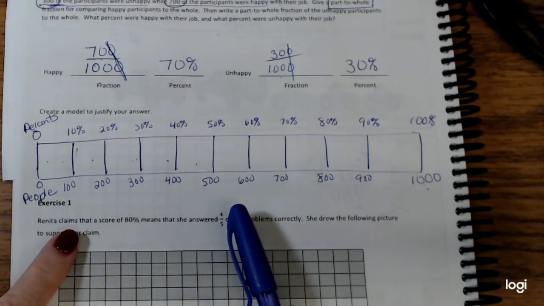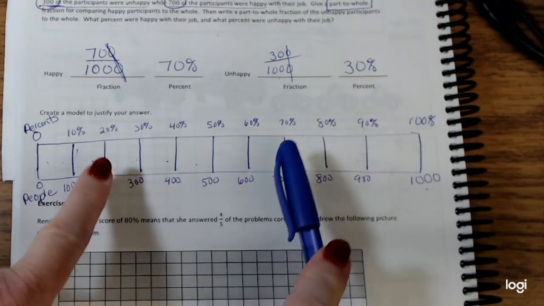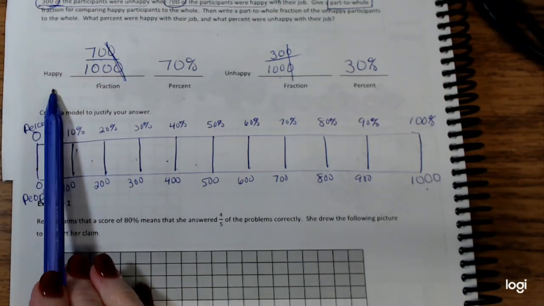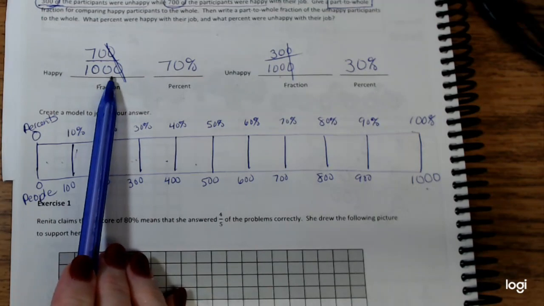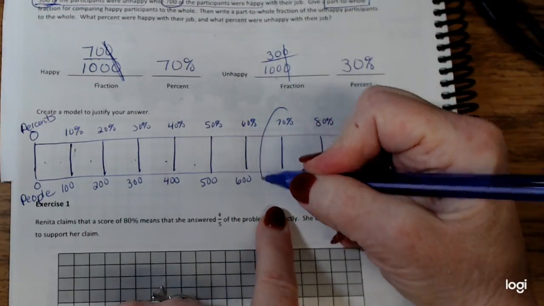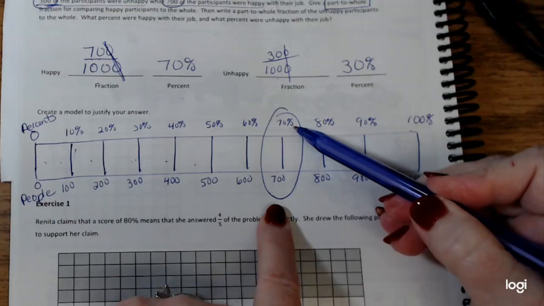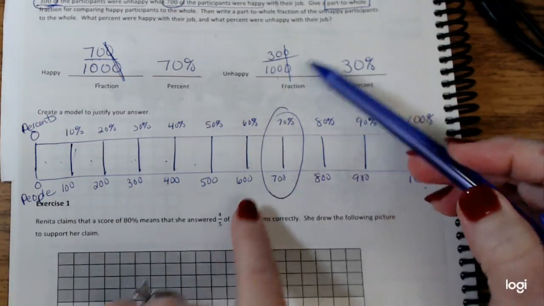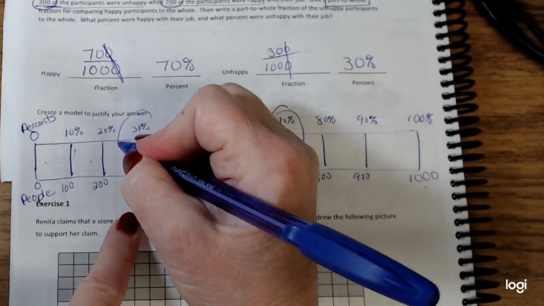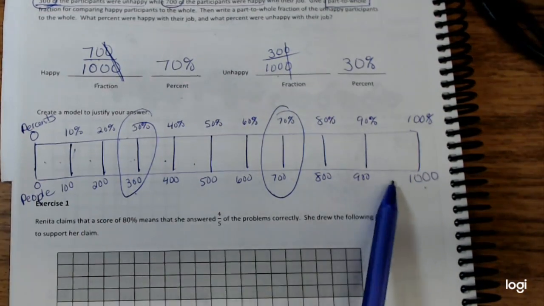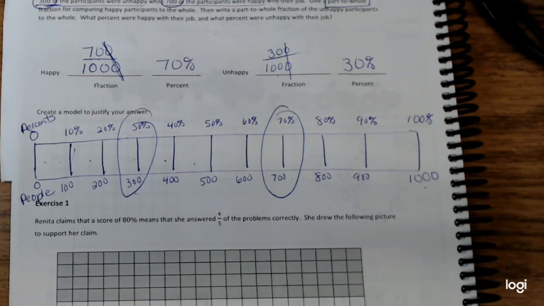All right, we're going to check to see if what you and I put up here matches with down here. Let's look at our happy people. Our happy people were 700 out of 1,000. So let's find our 700. Here's our 700 people. Let's circle it. According to this, 700 should have matched with 70%. It did. All right, let's look at our 300 out of 1,000. Here's our 300 people. And it should have matched with 30%. Very good. So we have our model here, and we have our fractions at the top. Remember, we're talking about part to whole.